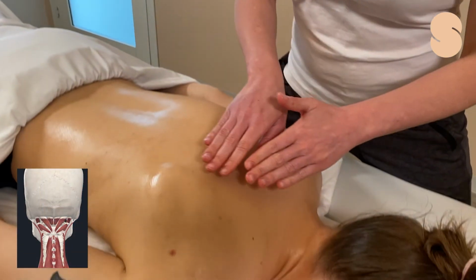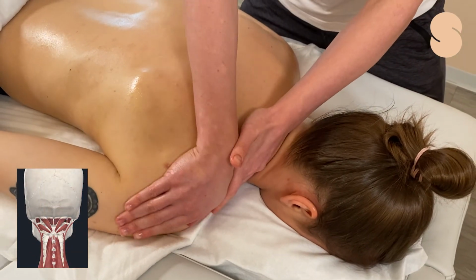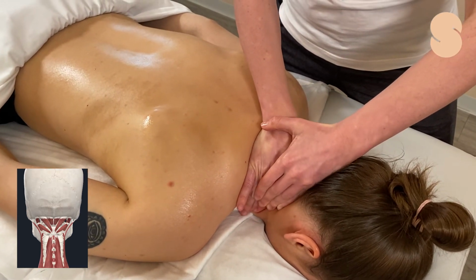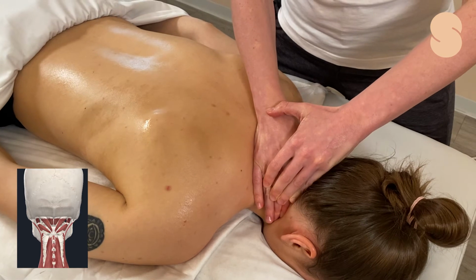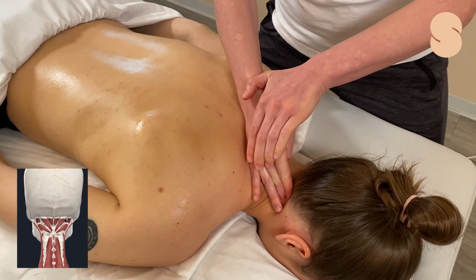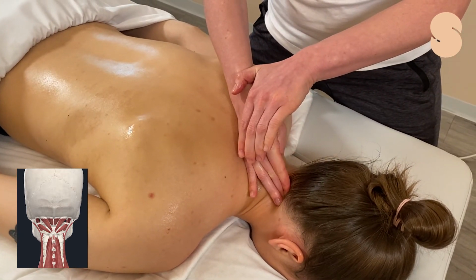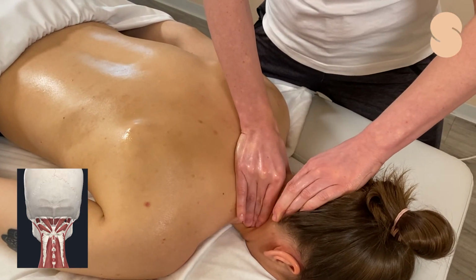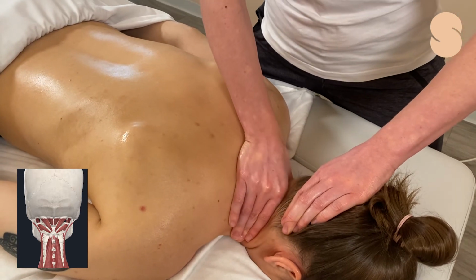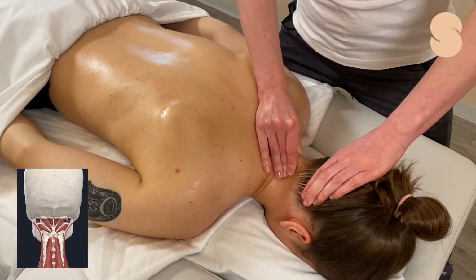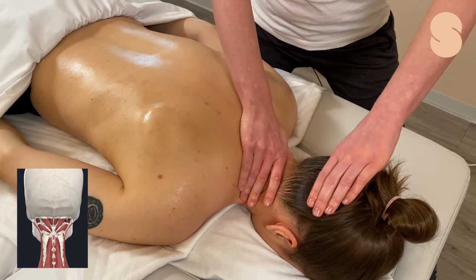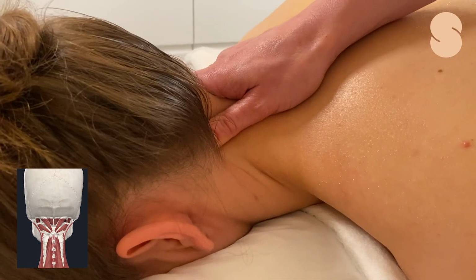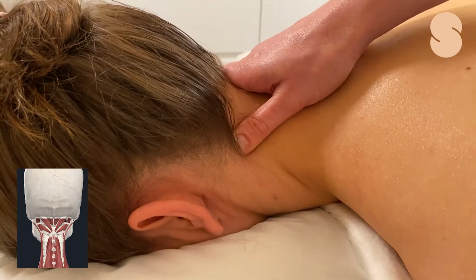What you can do? Working with trapezius, you can finish the movement along the trapezius, under the bottom of the scalp and towards the spine. Right now I'm working mostly with my third finger. You can use the pincer technique using your index finger and thumb, or you can work on the trigger points using only your thumb, like that.